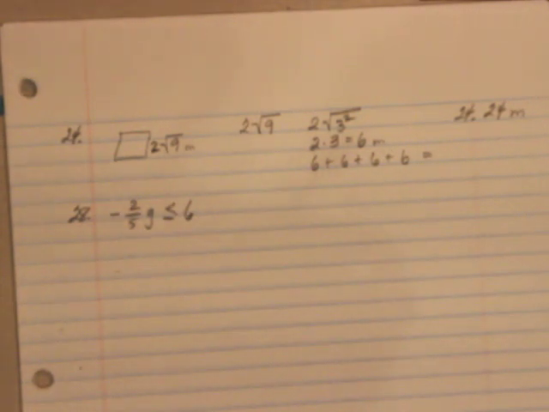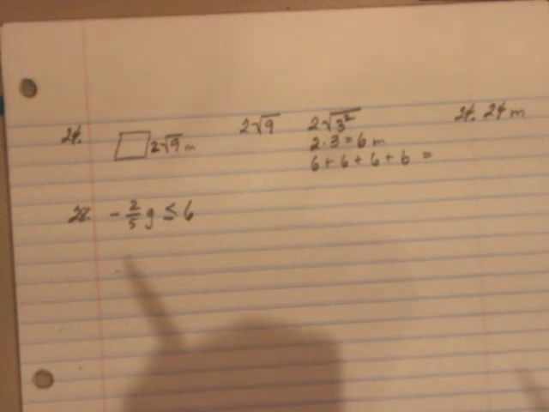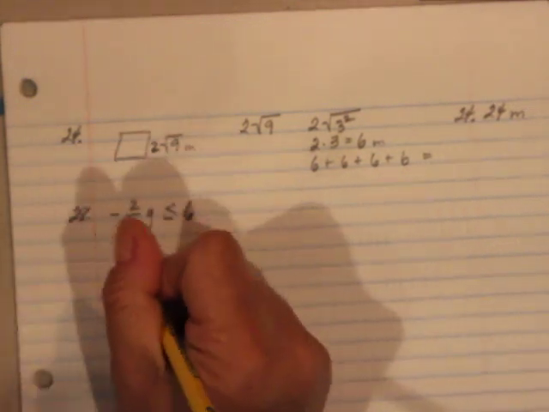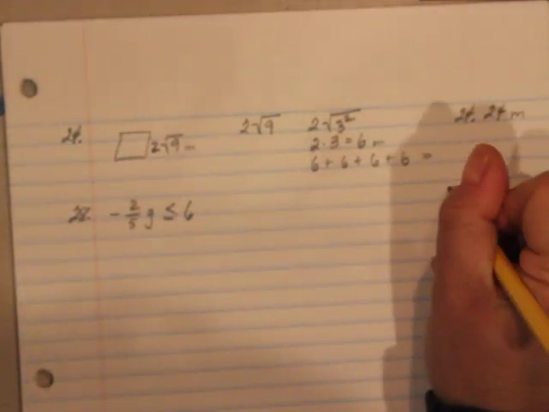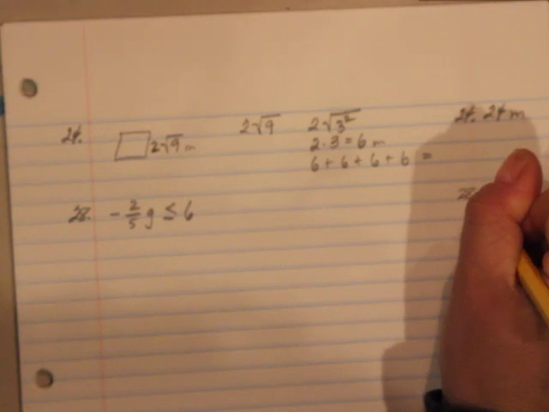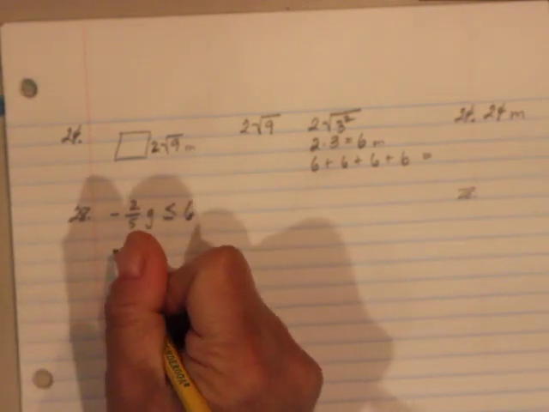So I'm just going to write words here, okay, that say what I'm doing, that describe what I'm doing. So for 28, I'm not going to write it over here because it's going to take up too much room, so I'm going to write it over here.